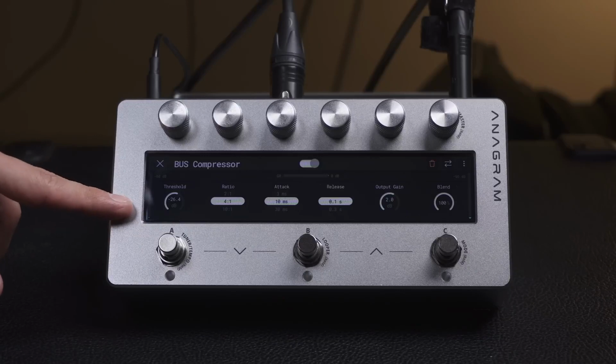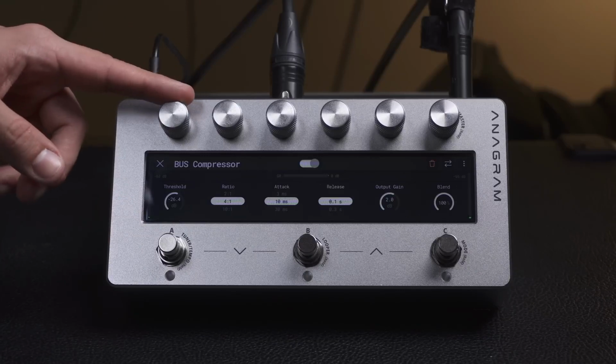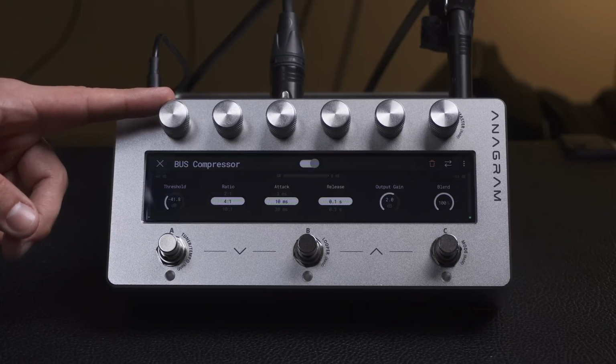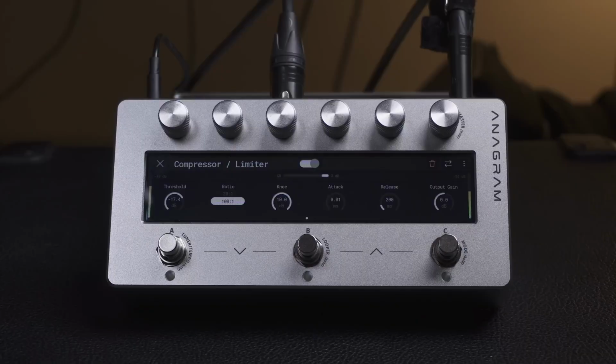For the bus compressor, the biggest change is the extended threshold range and also the new default setting for the threshold. Presets saved with previous versions of the bus compressor will sound slightly different now. Using the same ratio and threshold settings as before will now give a slightly different amount of compression or gain reduction. For the compressor limiter, only the threshold range and the default state have been adjusted to accommodate for lower signal levels. This means that presets that have been saved with earlier versions will sound the same as before.